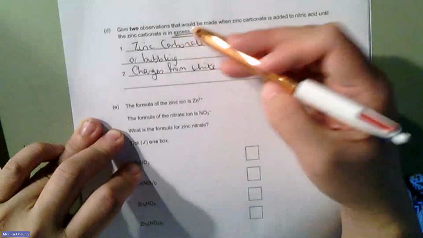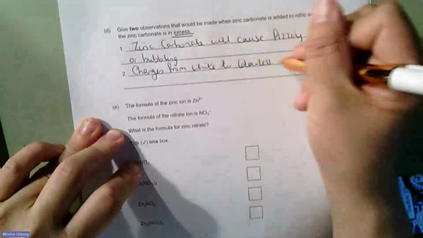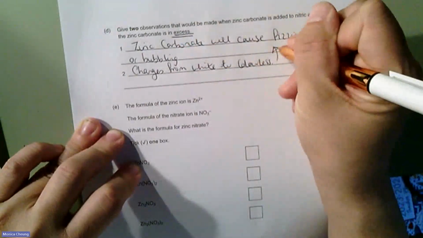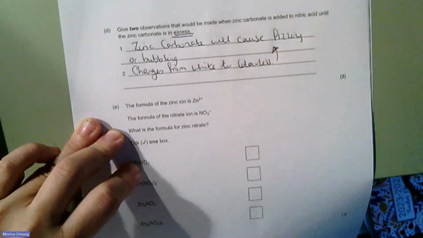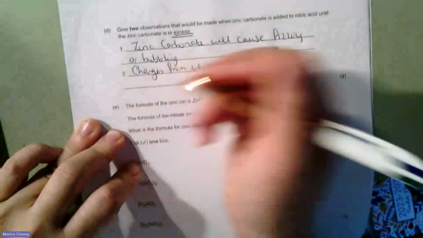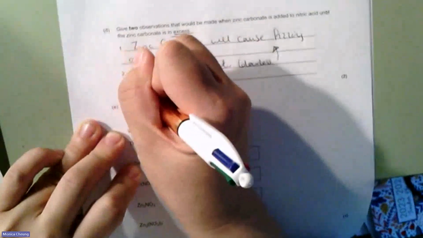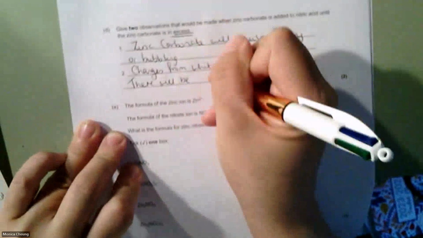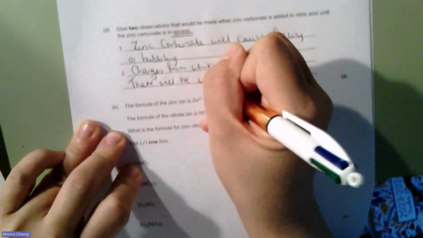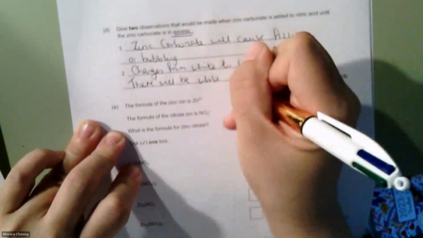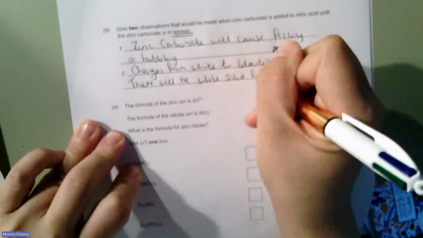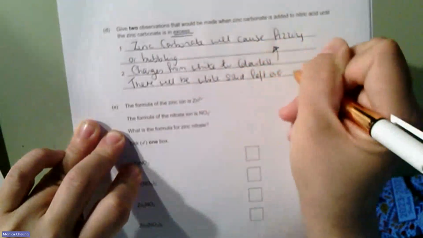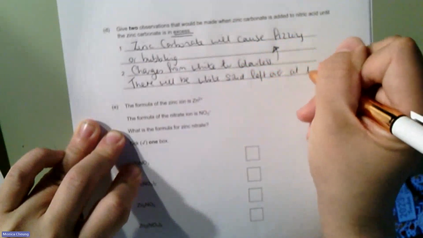Now, I was asking for excess. I said this was probably mostly part one, but first point. And we would say if it's in excess, there will be white solid left over at the bottom.